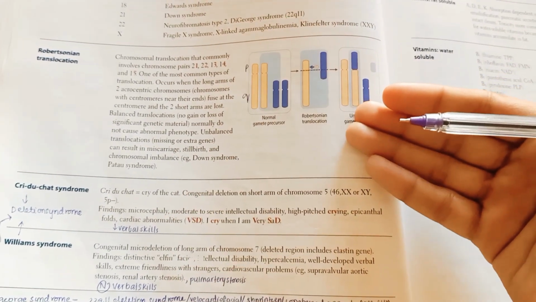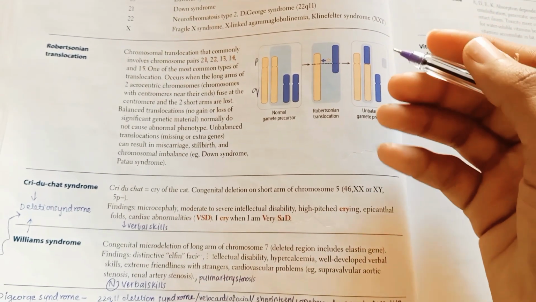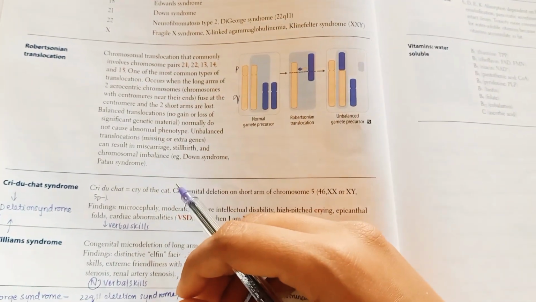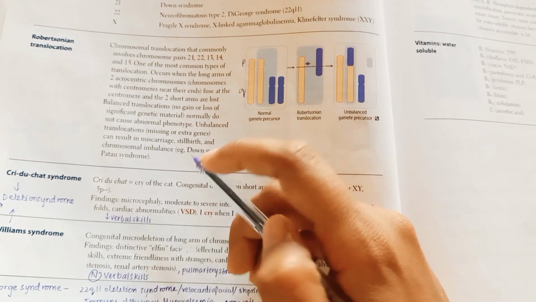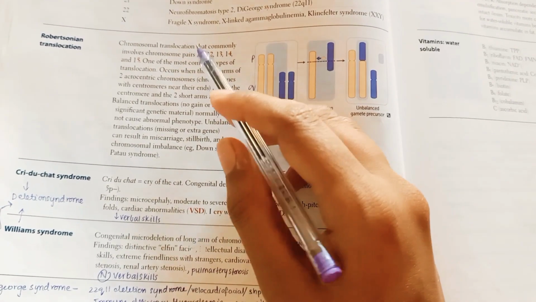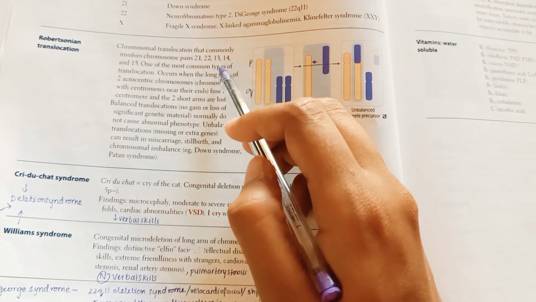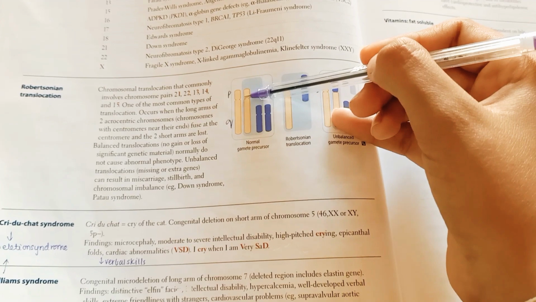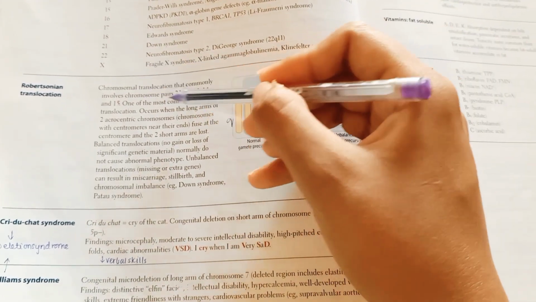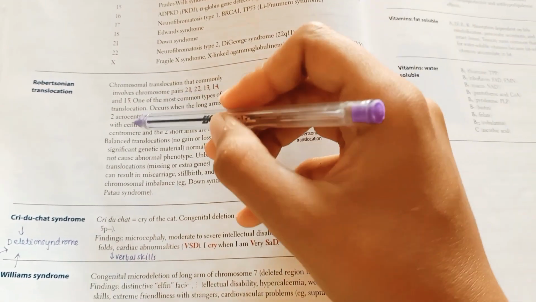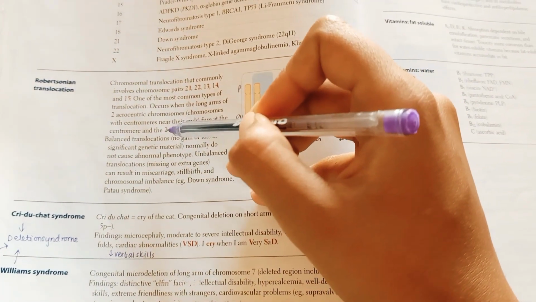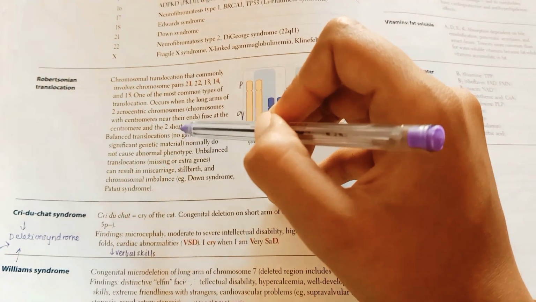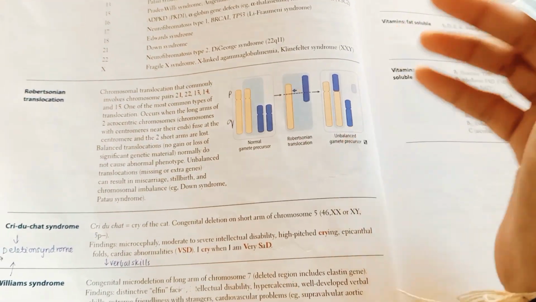But the same translocation, if it is undergoing in a normal way without losing anything, without missing any gene, then that would be normal. It will not affect any part of the cell function. And these translocations are most common between the 21, 22 chromosomes, and 13, 14 and 15 chromosomes. So this part which we are removing is called the acrocentric part of the chromosome. You can see here it occurs when long arms of two acrocentric chromosomes with centromeres fuse at the centromere, and two short arms are lost. You can see two short arms are lost.